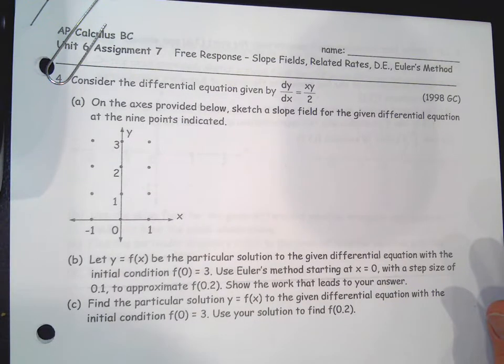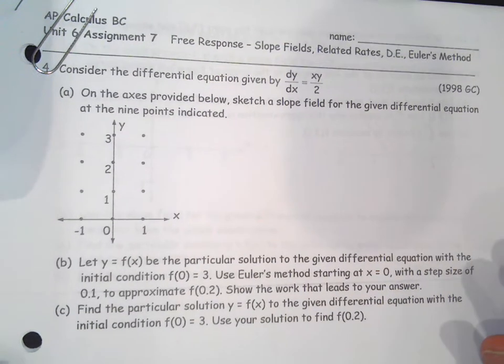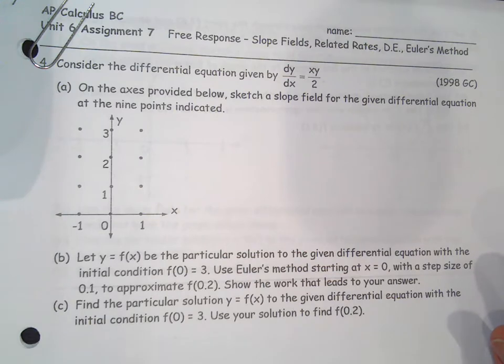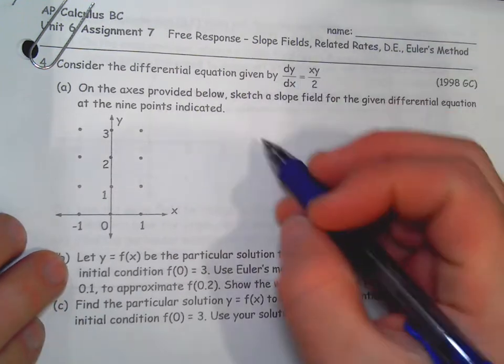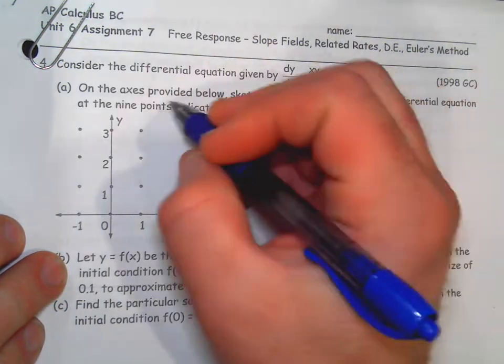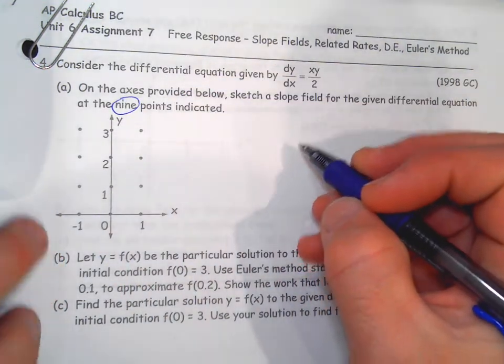AP Calculus BC, Unit 6 to A7, office hours, more free response practice with a variety of problems. Differential equation, slope field, 9 points.